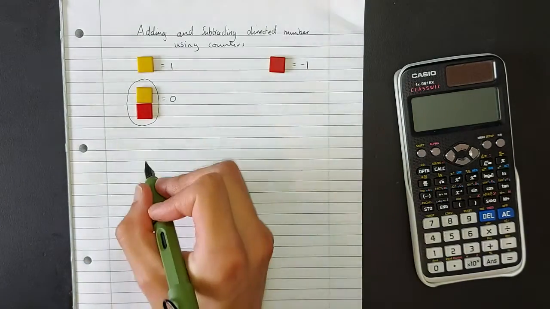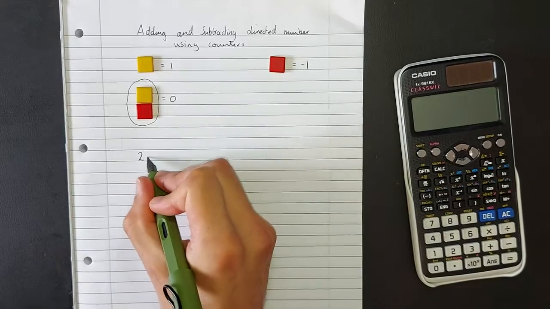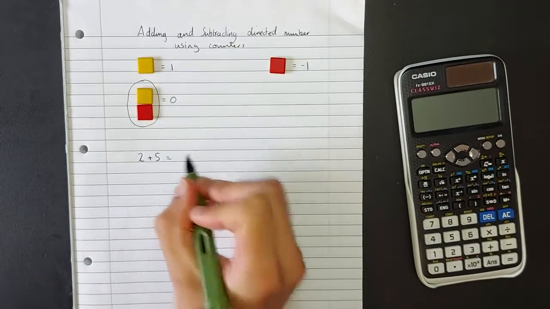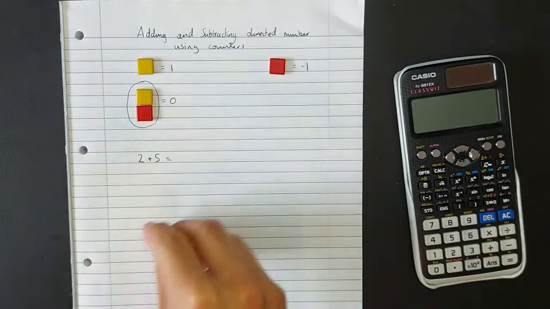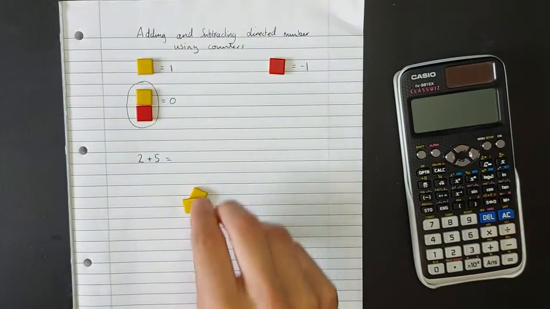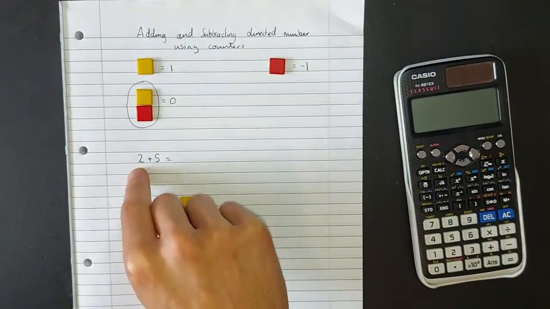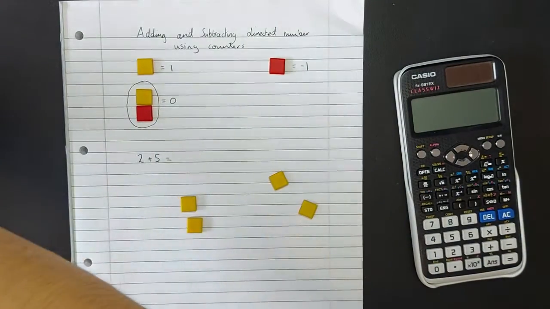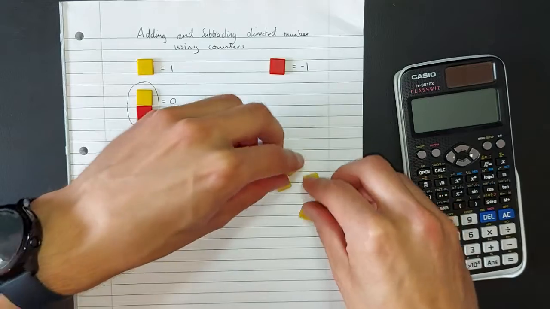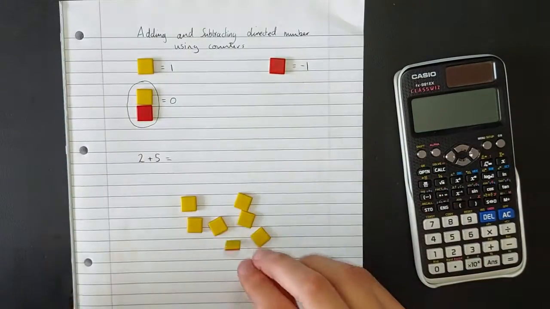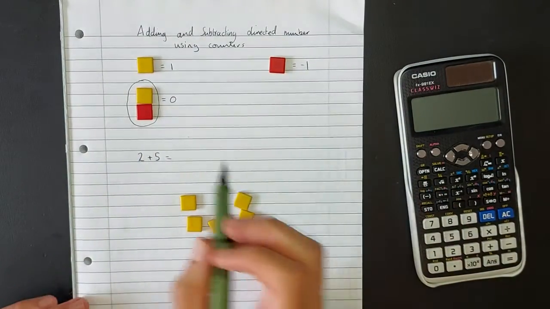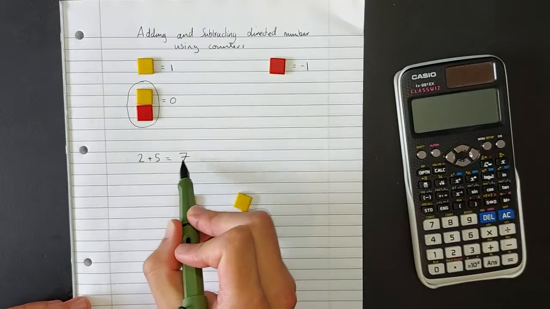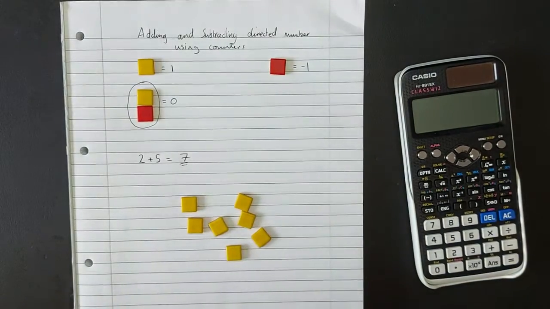Okay, so let's start with the 2 and we're just going to add 5 to it. So in terms of counters, what does that mean? That means we're starting off with 2 yellow counters. That's 2 ones to give us the 2, and then we're just simply adding another 5 to them. So then we can see in total we have 7 counters. They're all yellow, so that's positive.